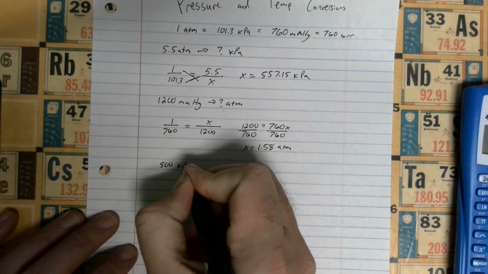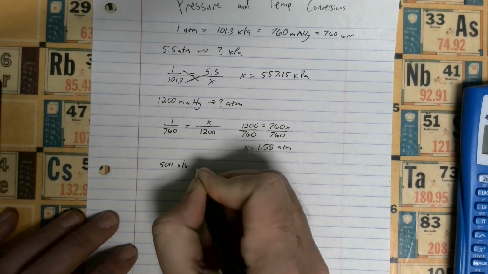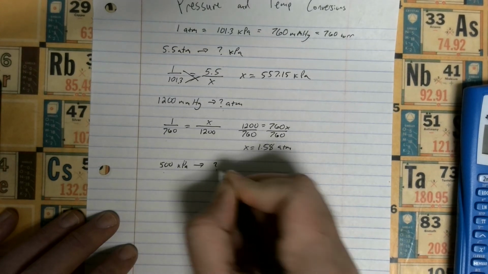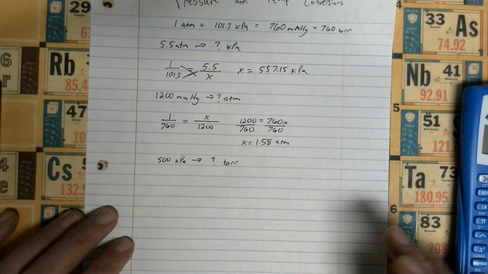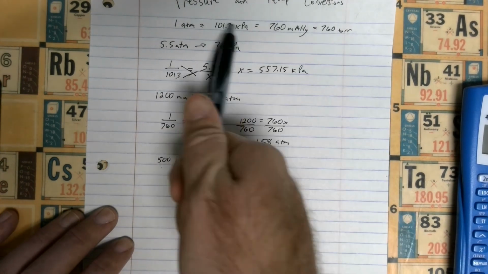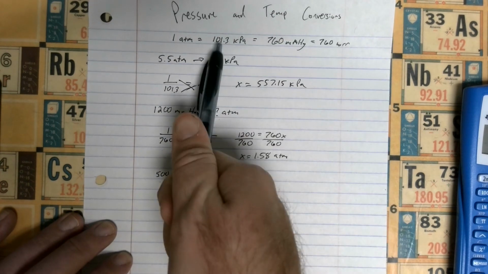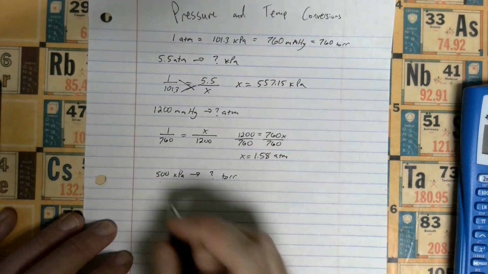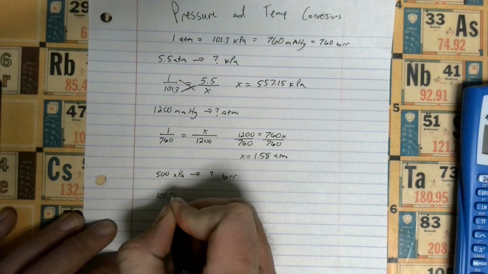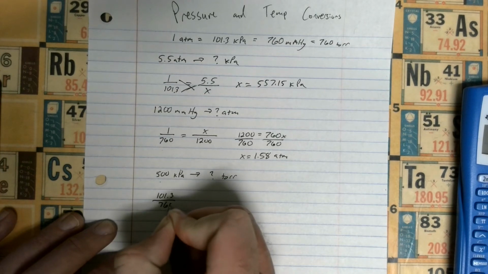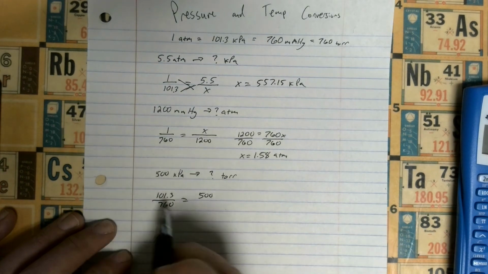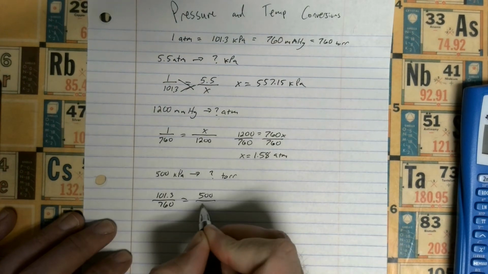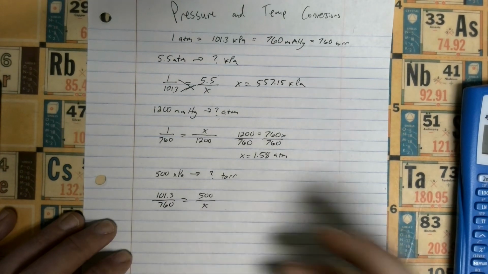Okay. So now what if I have 500 kPa, and I want to know how much that is in torr. So now I know my conversion is from 101.3 to 760. So I'm going to put 101.3 over 760, and then the 500, because that's kPa, it's going to match with the 101.3 kPa over x.